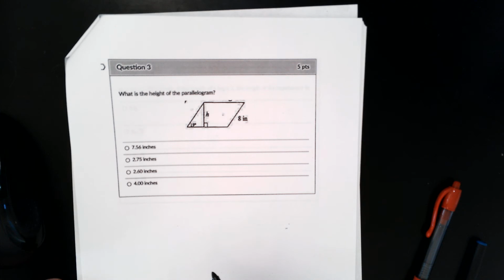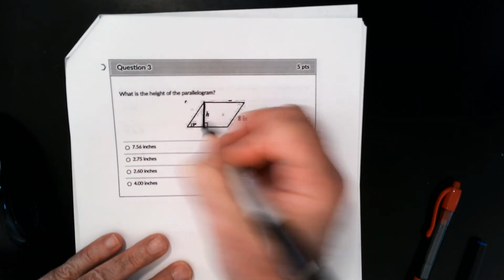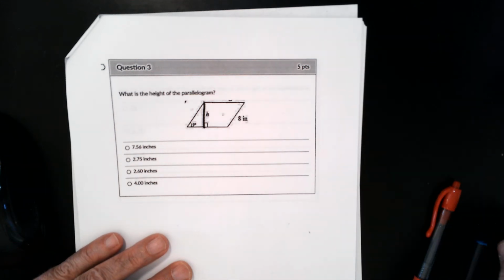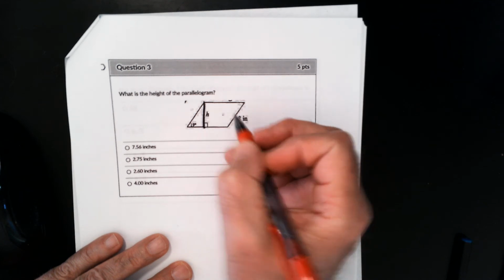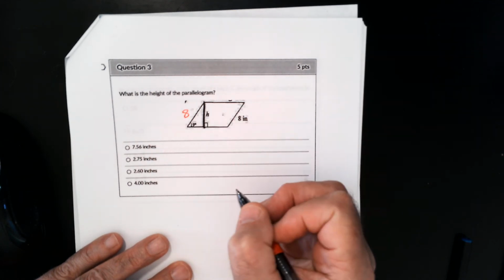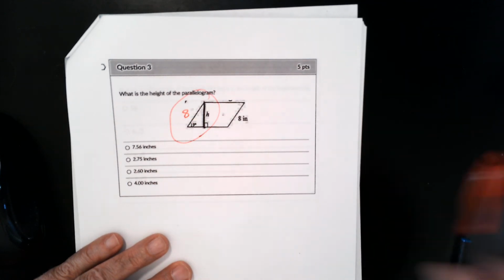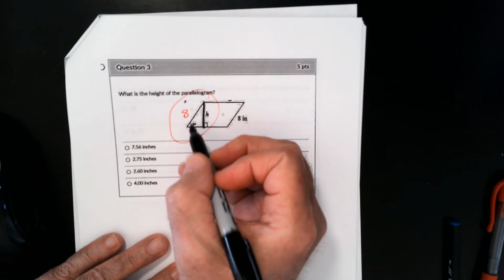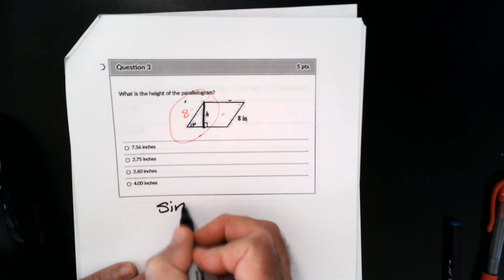So what is the height of the parallelogram? In other words, they want to know how high is that right there? Well, don't let this weird thing shake you up too bad. A parallelogram means if this side is 8, this side is 8. So all you've got to do is focus on that triangle. That's 19 degrees, so we've got an opposite and a hypotenuse, so that's going to be sine.